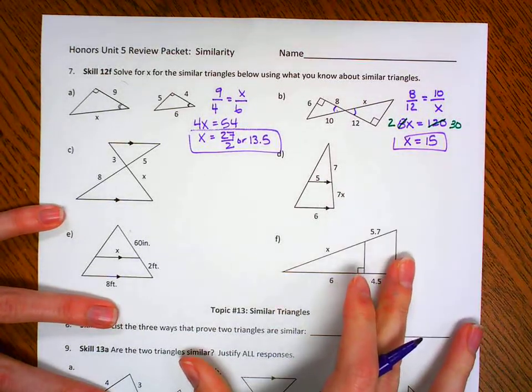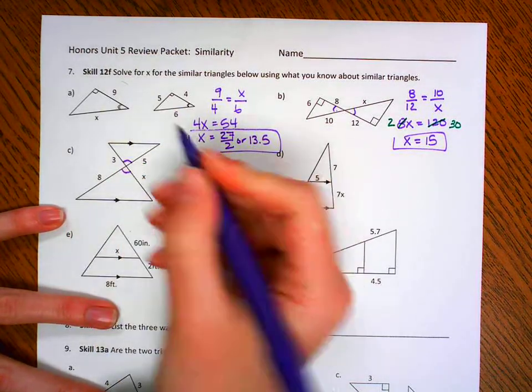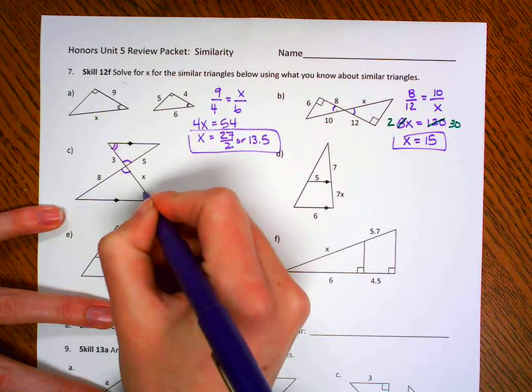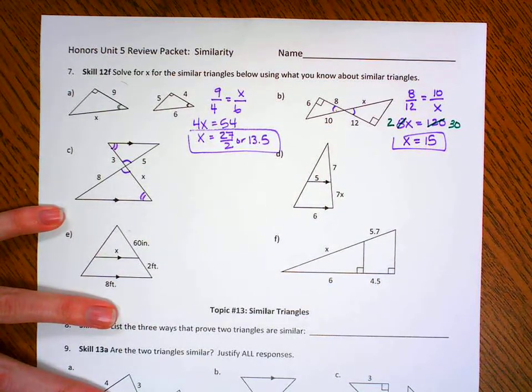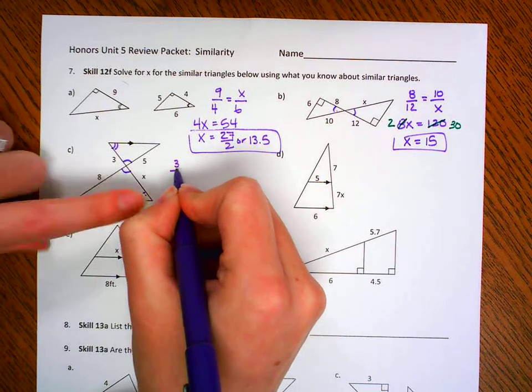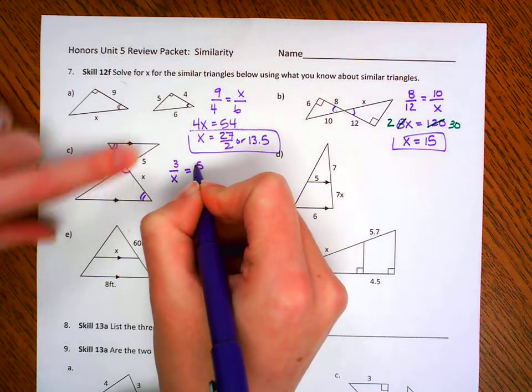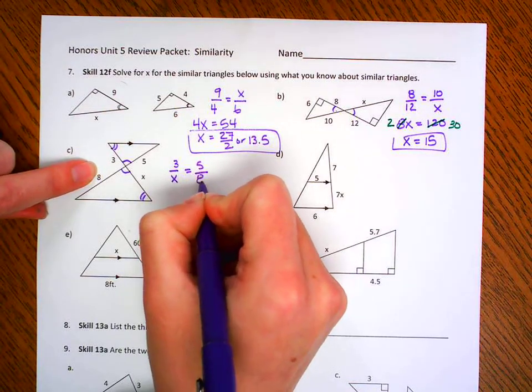Okay, C. Well, as soon as I have these parallel lines, that tells us I'm going to have alternate interior angles. So this and this are congruent because of the alternate interior angles theorem. Since 3 is between one arc and two arcs, and x is between one arc and two arcs, they go together. 5 is between one arc and no arcs. 8 is between one arc and no arc.